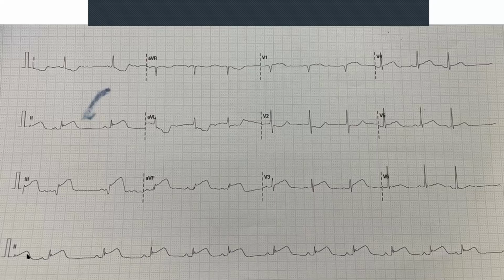And then we look at the groupings. So are they regular? In this case, they're not 100% regular. You can see the slight gaps. The reason for that is something we call sinus arrhythmia.